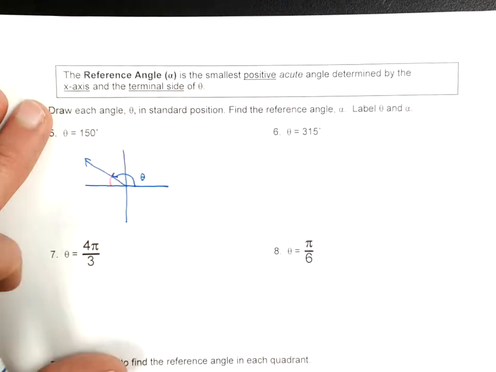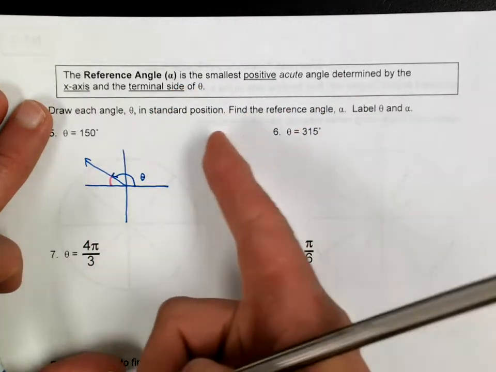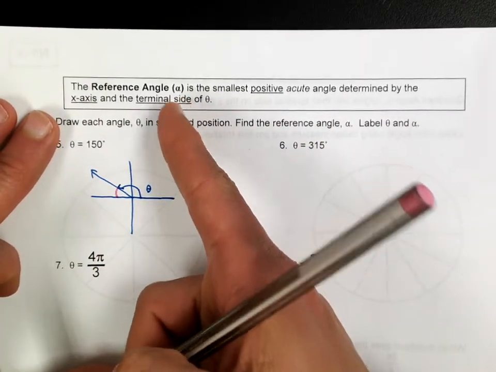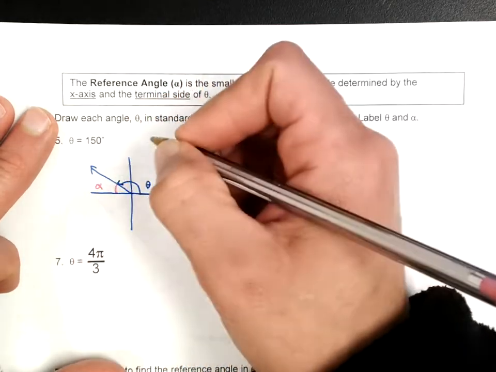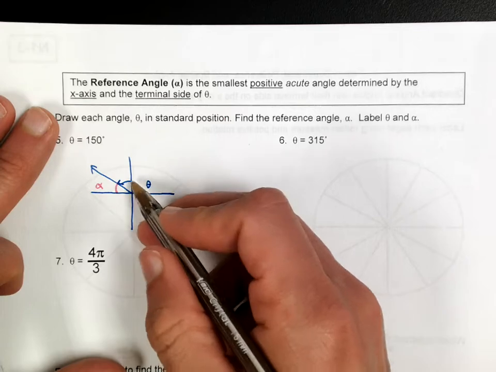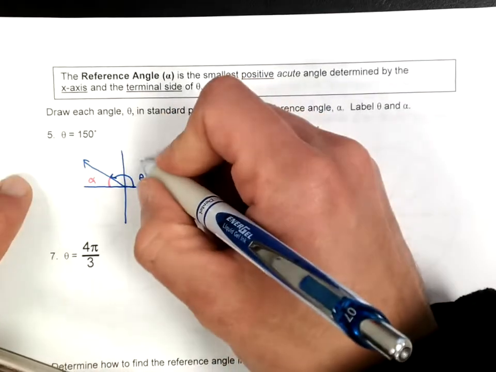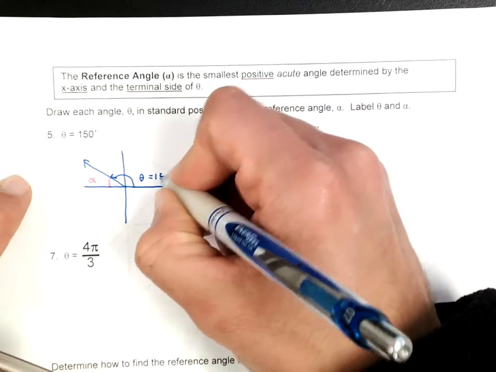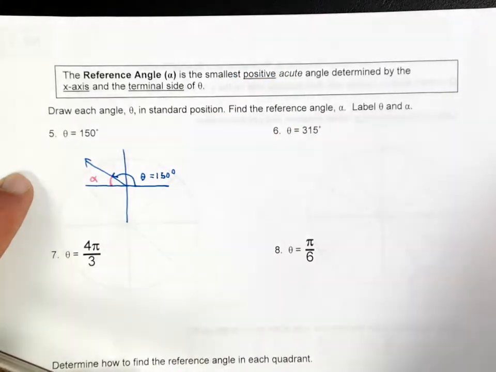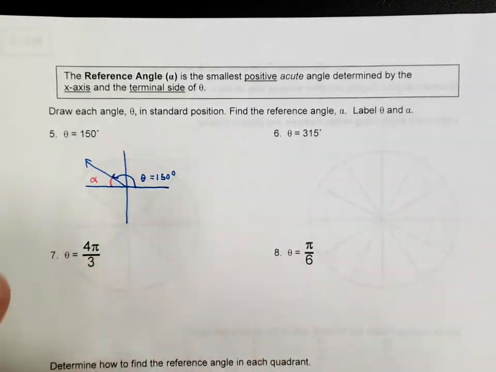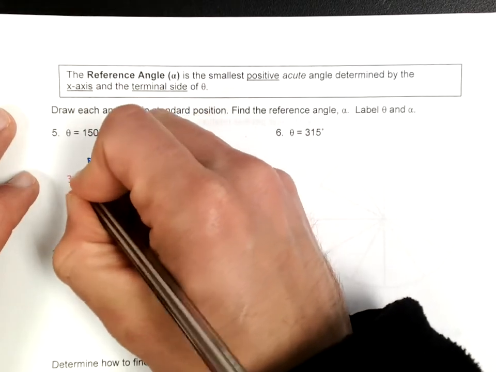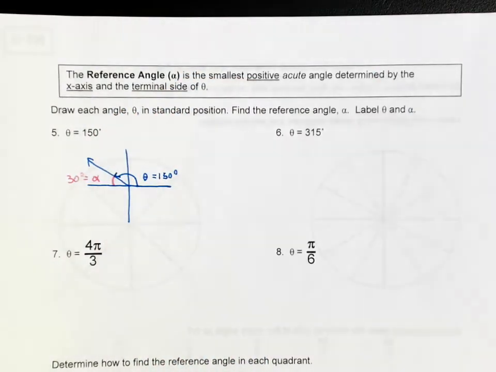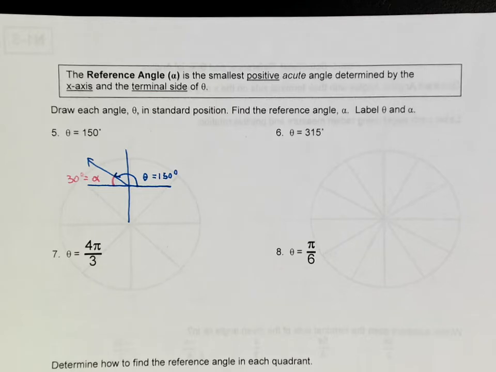We're going to call this reference angle alpha, I think, so we're going to draw a little alpha there. All you have to know is if this is 150, well, what does this angle have to be? If this whole thing is 180, then that angle right there has to be 30. Okay, so that's the idea behind it. And so the reference angle is the one closest to the x-axis, essentially.